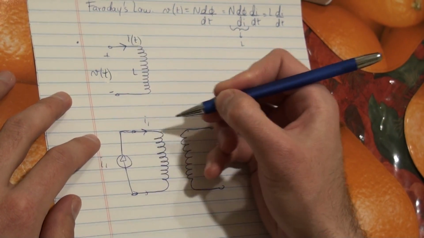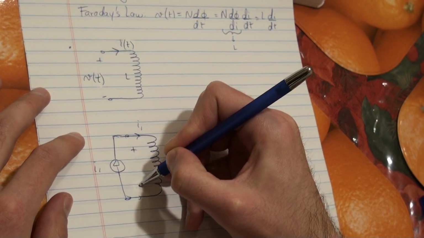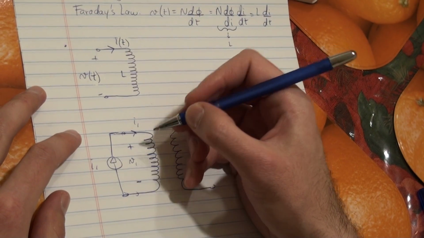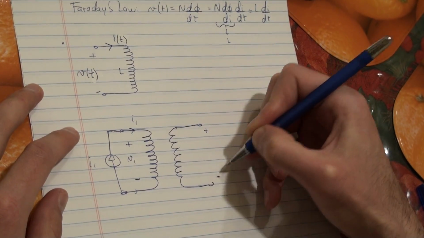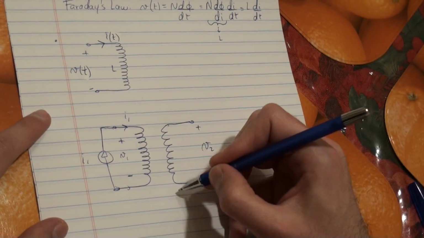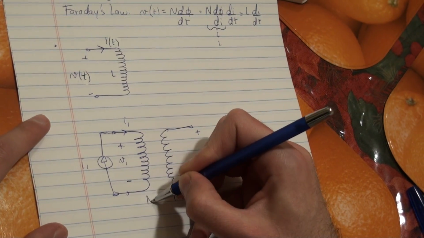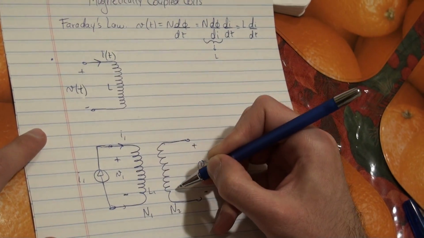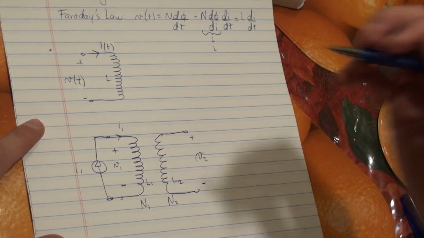The source is I1. The voltage across this inductor would be V1. And we're going to call the voltage at the other end, the open voltage, V2. This inductor has N2 coils, this one has N1 coils. This has inductance L1, this has inductance L2.